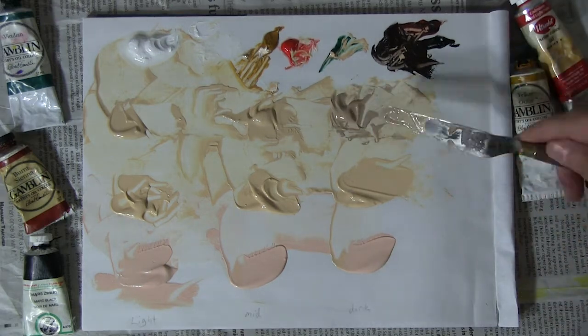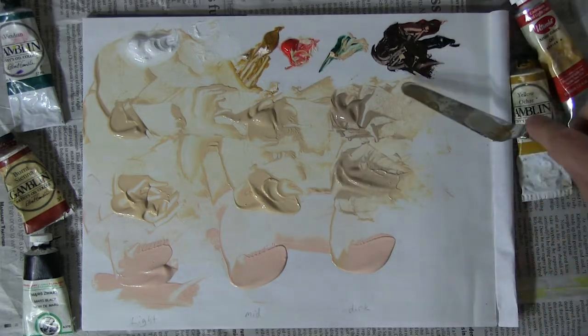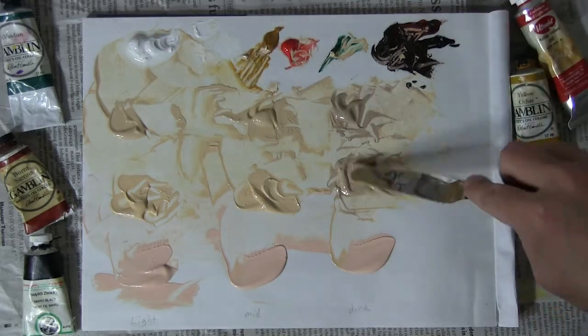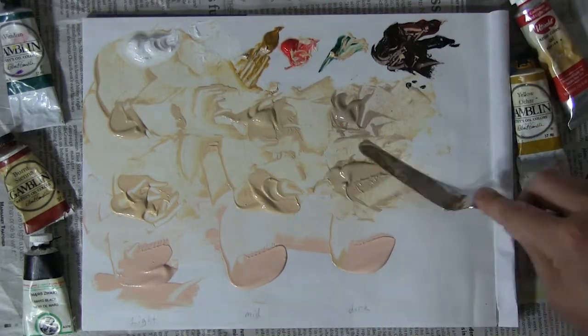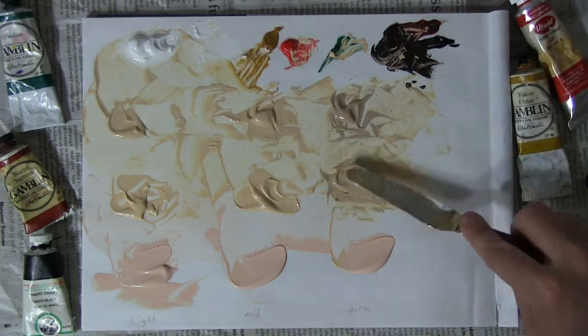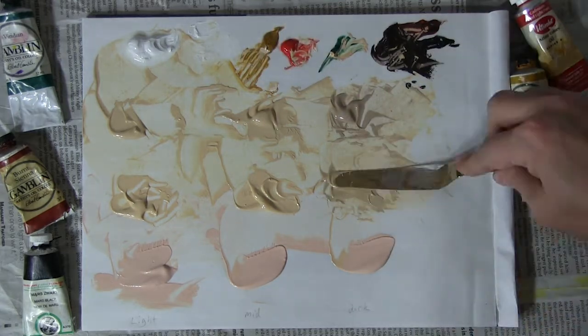So I'm mixing my neutrals, and what I did was mix together some black and burnt sienna. That was so I could go a little bit darker, a little bit more neutral, but still have it be a little bit warmer than just plain black would be.